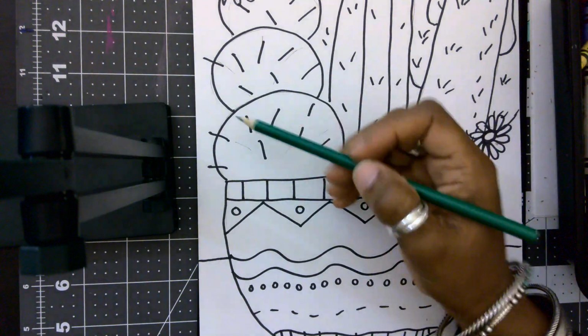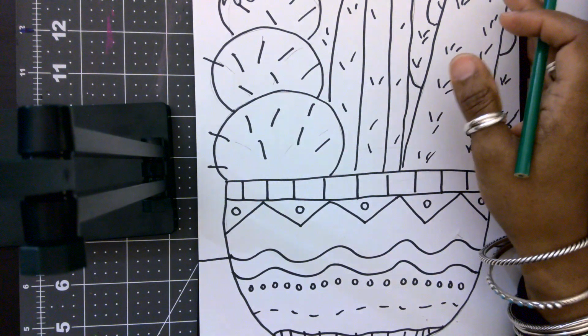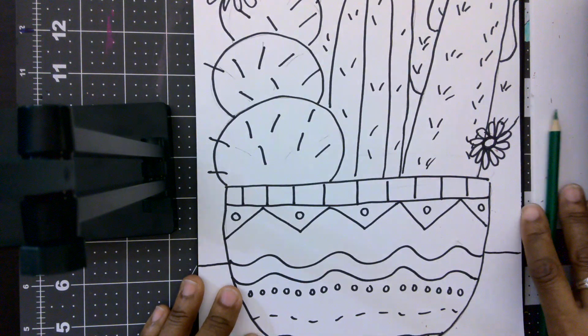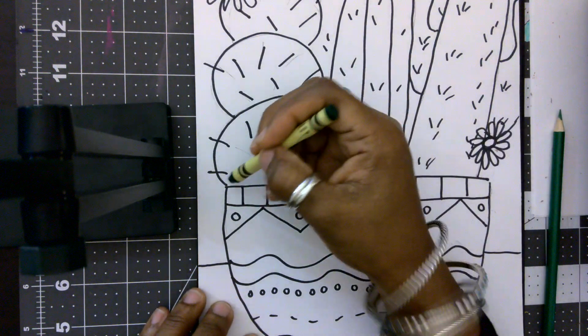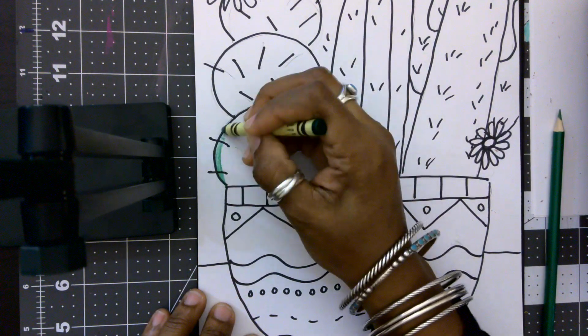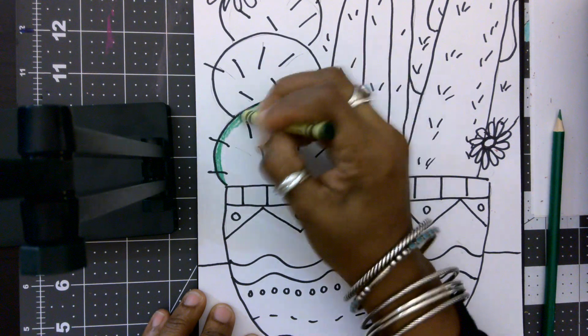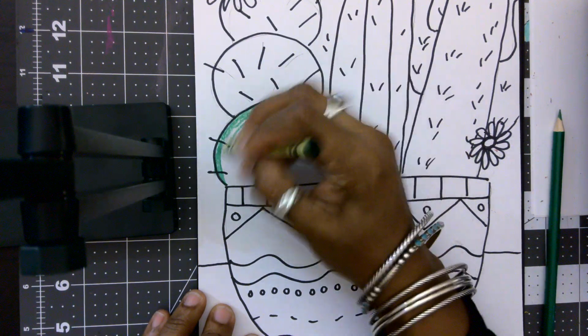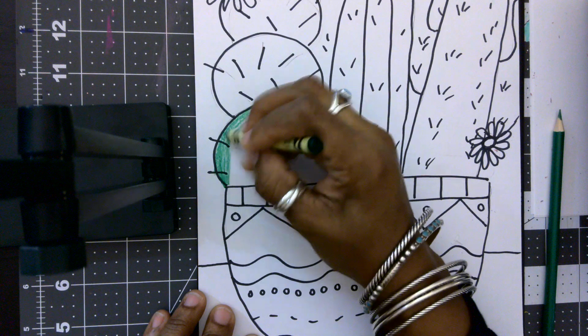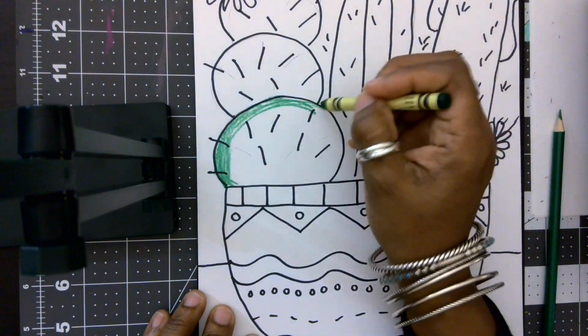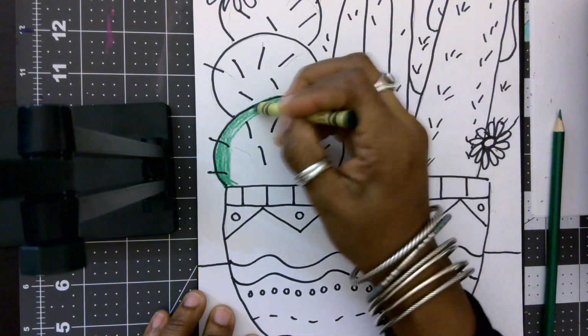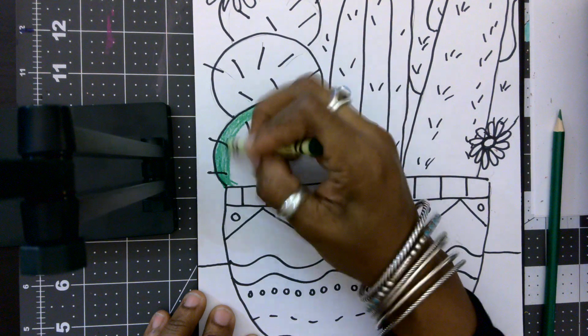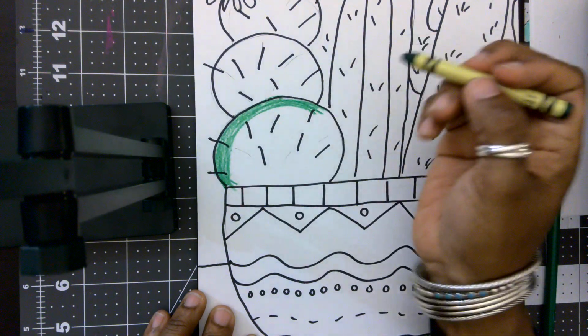Now, if you have watercolors at home and you like to do watercolor with it, you can go like this and do the outside to kind of color it in like that and then start watercoloring. But I like to make sure that my outside color is darker than my inside color.